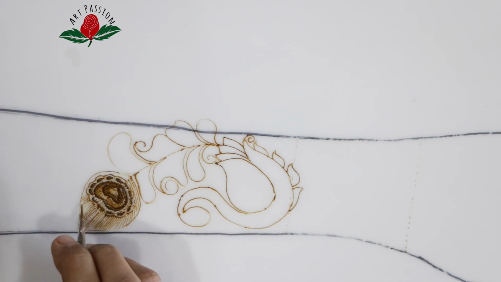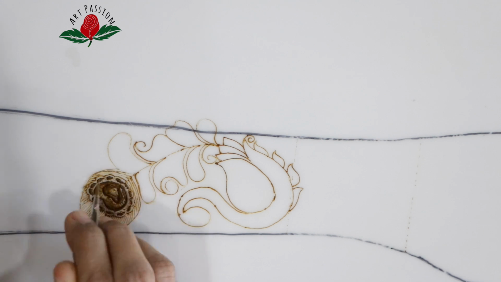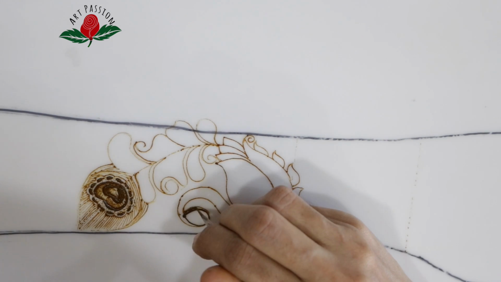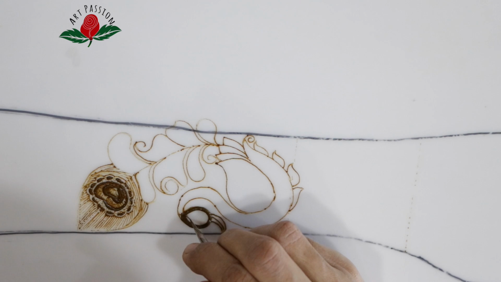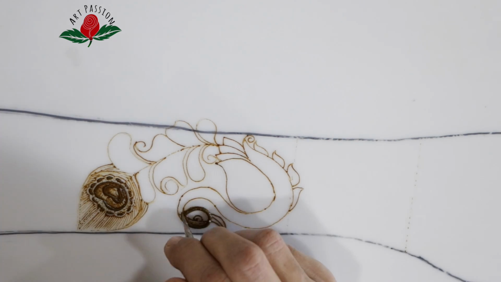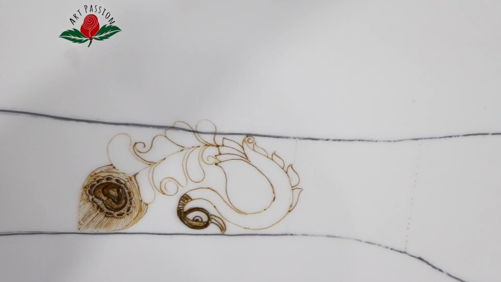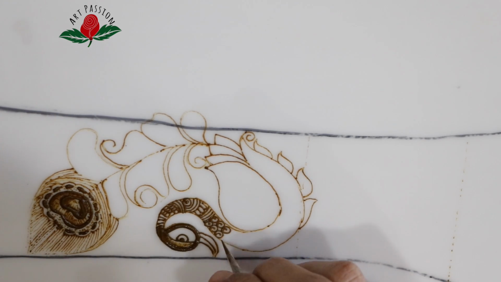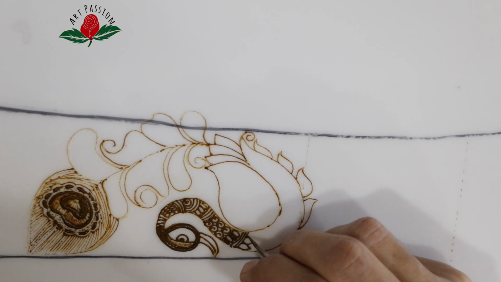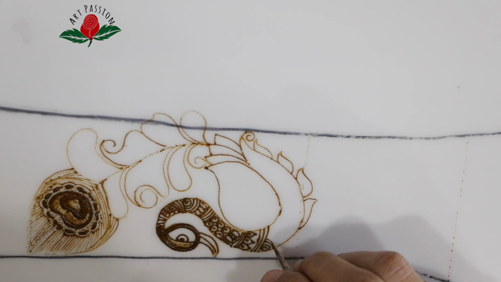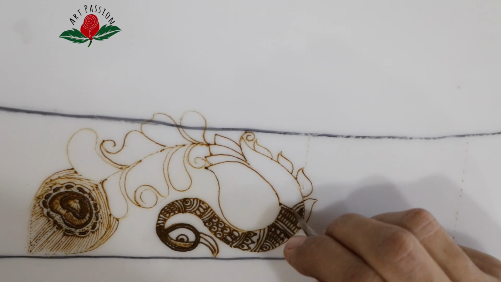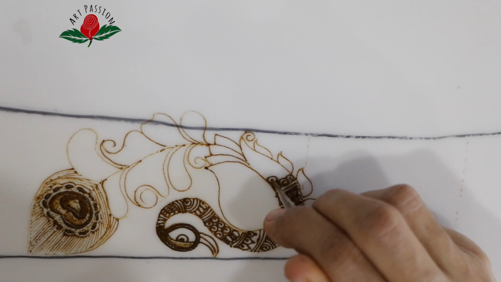And why do I do a demonstration video? Because whatever elements I'm using here, I have already taught them in tutorial videos. As you can see, the peacock, the borders, the filler elements, everything I have already taught in tutorial videos. For the peacock, I have two videos where I have shown how to draw it from the very basic level. So you go and learn those elements from the tutorial videos. This video only explains how to incorporate those elements in your design.